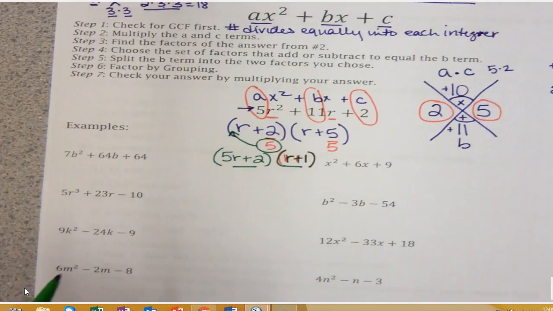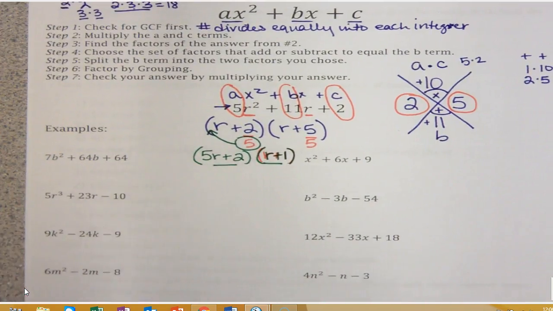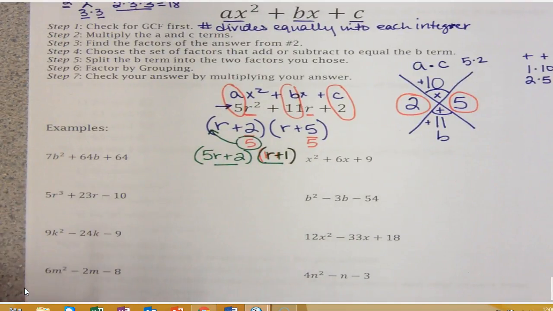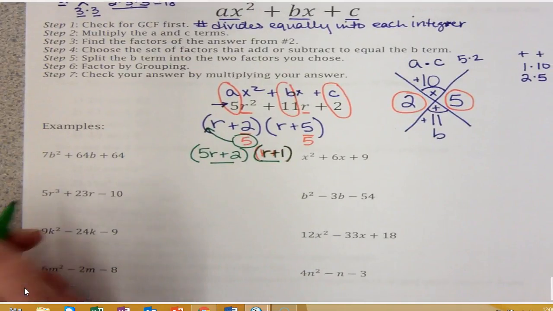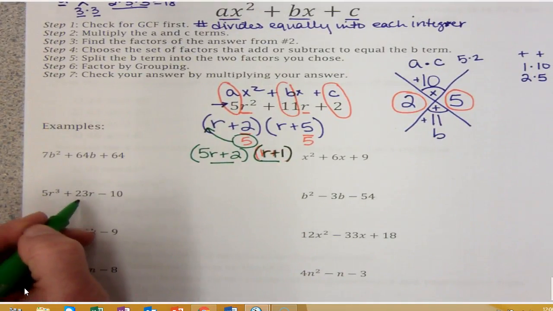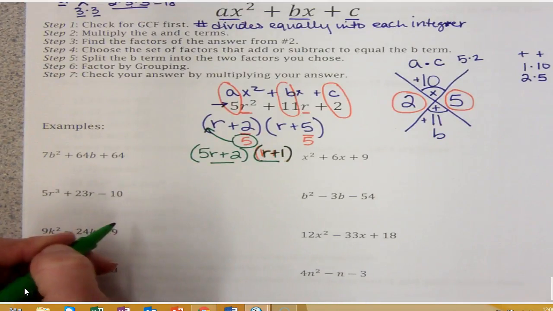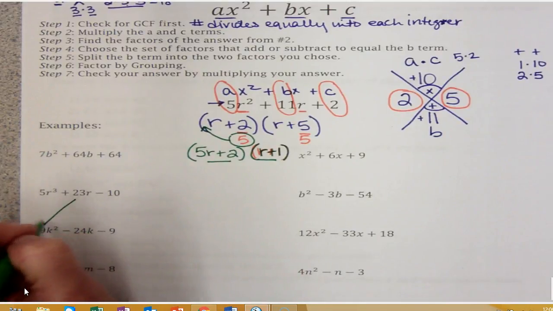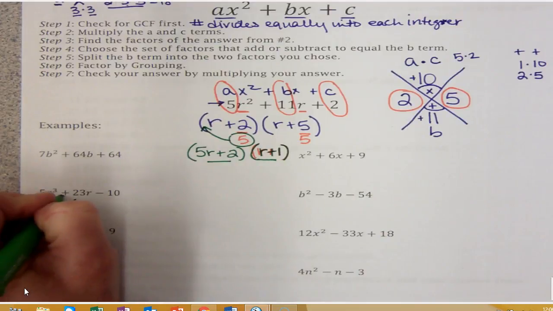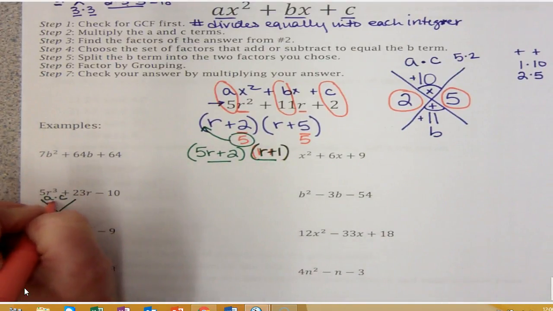Moving on. Now I'm going to do one with the negative sign. I'm going to look, is there a greatest common factor? I don't see a greatest common factor. 5 goes into 5 once. It does not go into 23 evenly. It does go into 10, but it has to go into all 3 evenly. So I'm going to create my x, and I'm going to do a times c, which is negative 50.